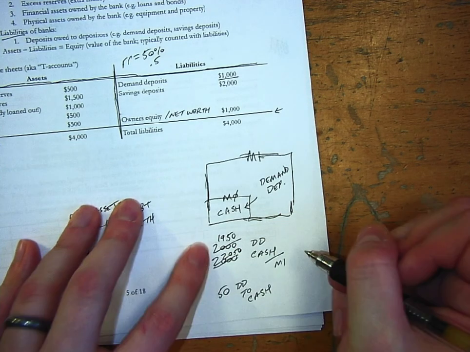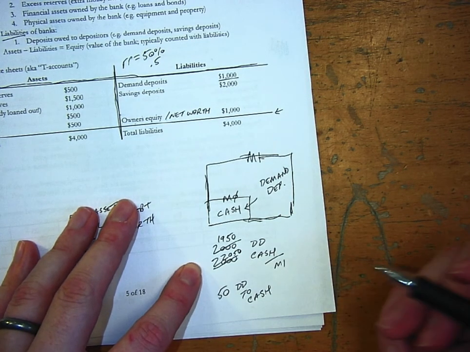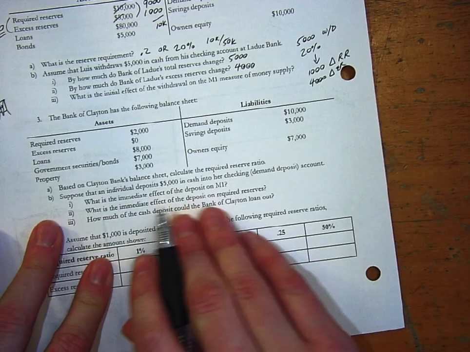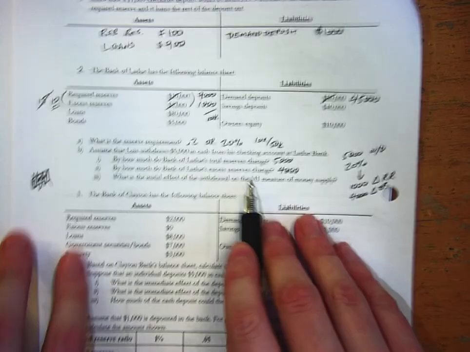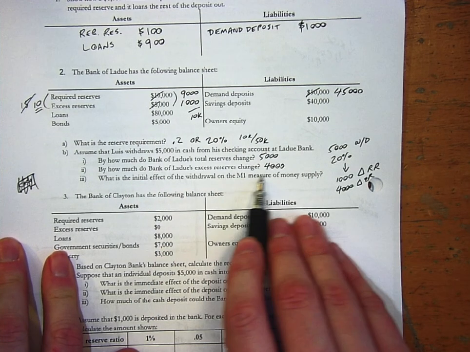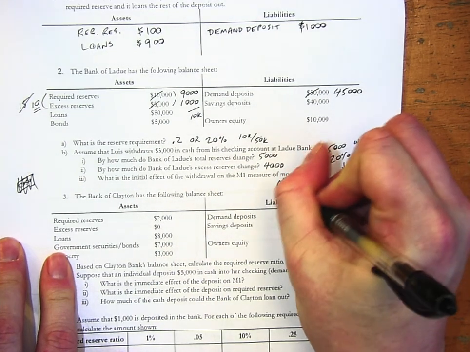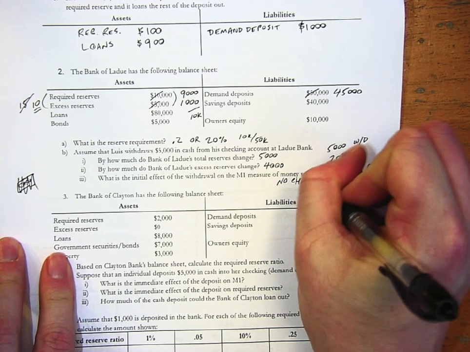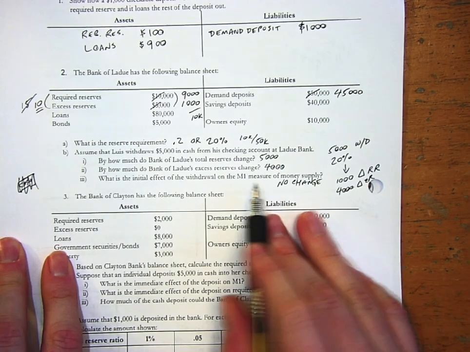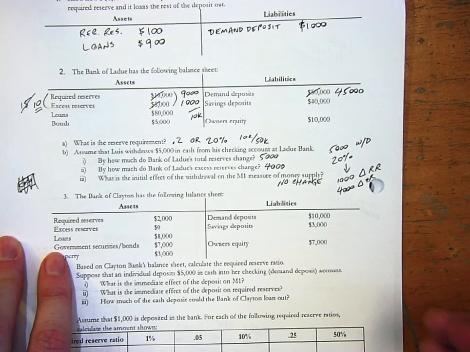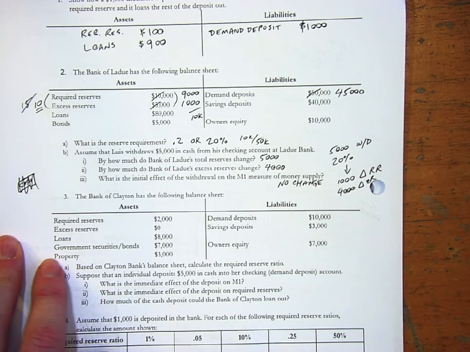The total's still the same. So for our correct answer here, what's the initial effect of the withdrawal on the M1 measure? None, no change, because it stays in M1. Now, if it had said instead M0, well, M0 is $5,000 bigger, but M1 stayed the same.